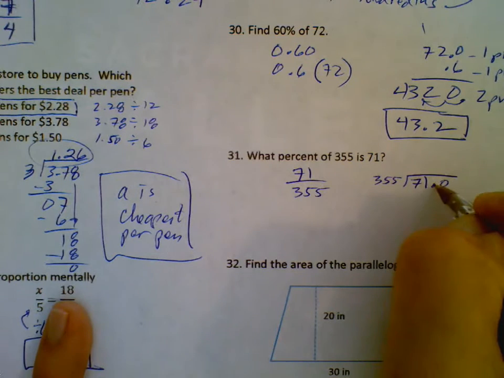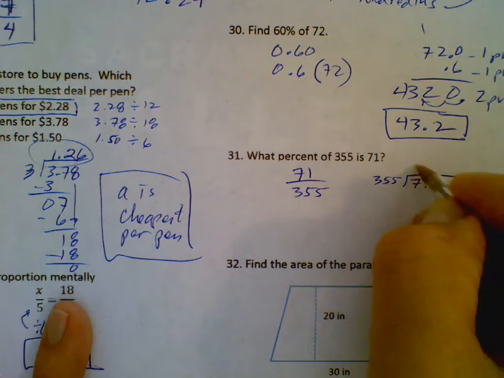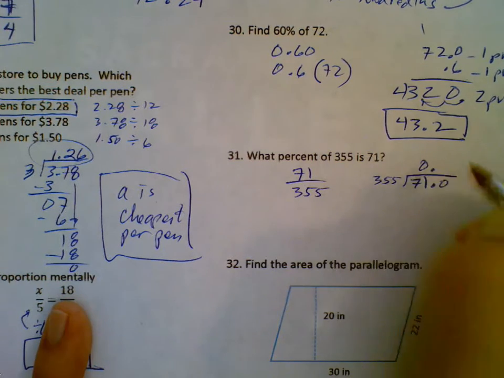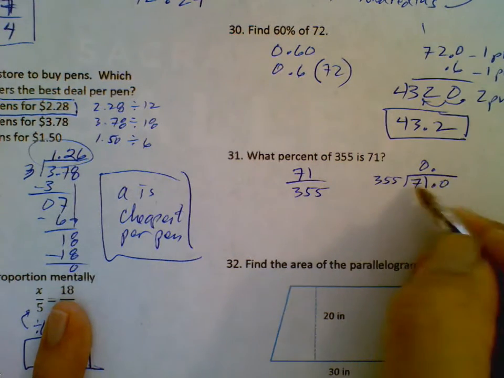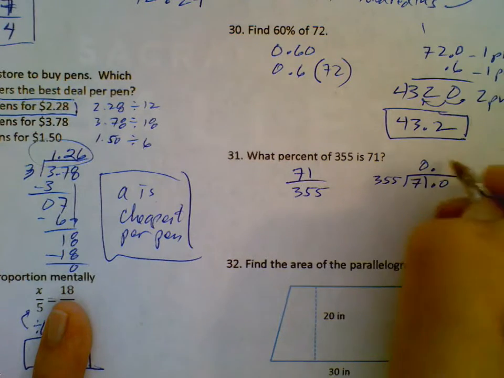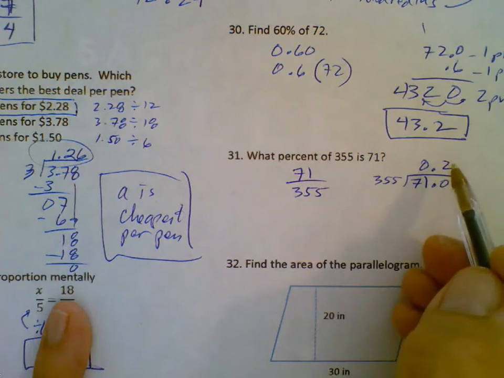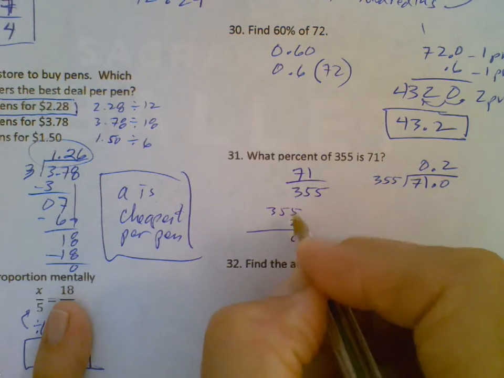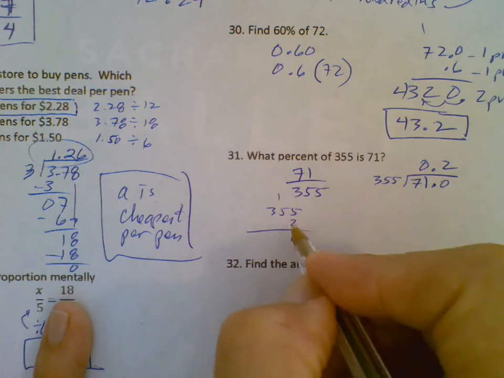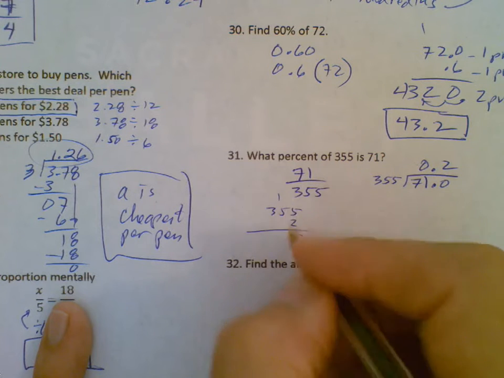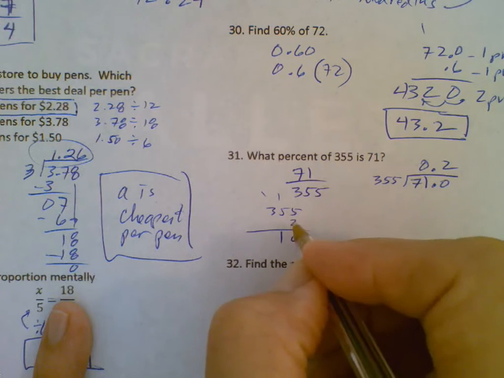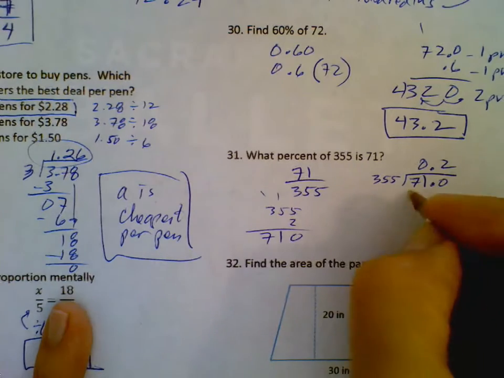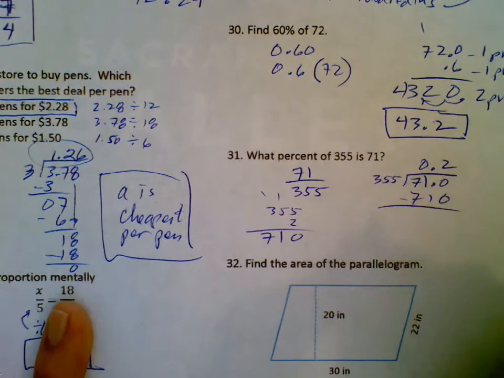I can't get any, so I get 0, and the decimal point comes up. How many 355s can you get out of 710? I'm going to try 2. 2 looks close. So 355 times 2: 2 times 5 is 10, carry the 1. 2 times 5 is 10 plus 1 is 11, carry the 1. 2 times 3 is 6. Look at that. It wasn't that convenient.